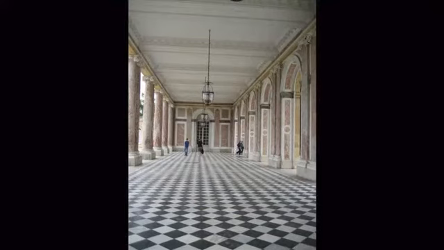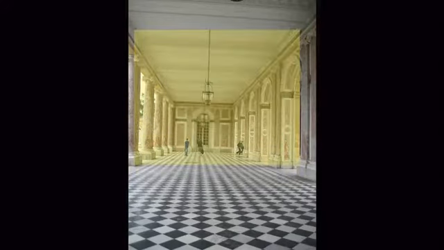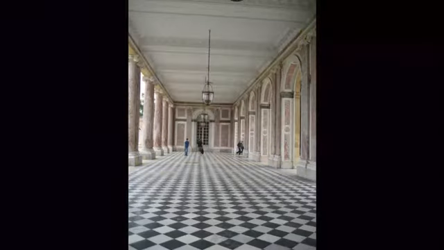Next is space, which can be actual or implied. Paintings can imply spatial depth using a foreground, middle ground, and background, with items receding in size. Or there can be actual space in architecture, such as our example pictured here. This is the interior colonnade of the Grand Trianon Palace at Versailles. Notice the large interior space framed by columns and ceiling. Also note the patterned floor and how the squares change as they get further away.